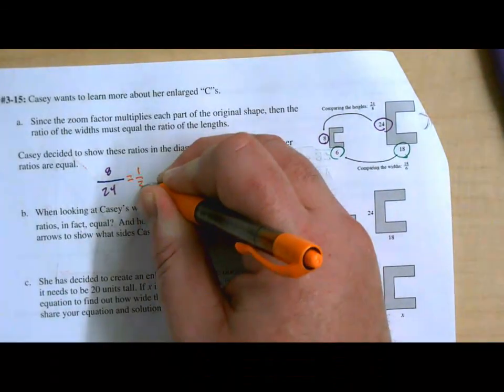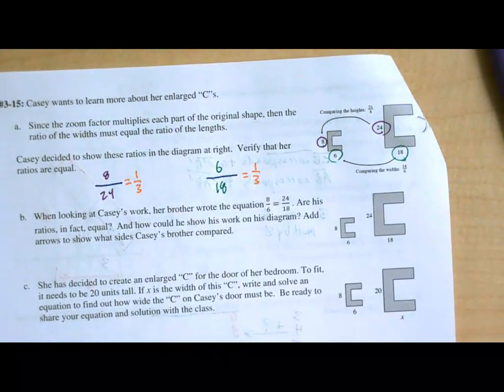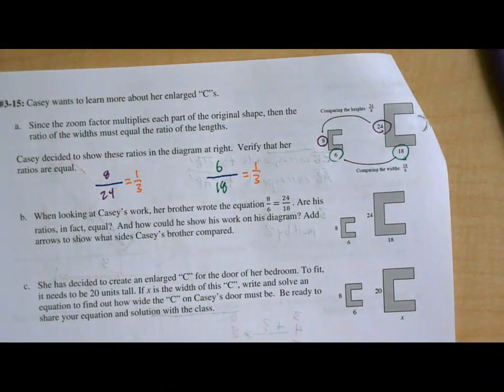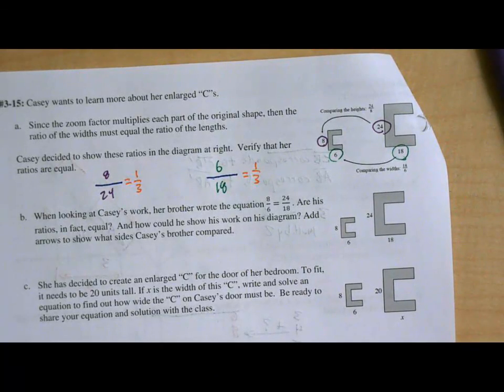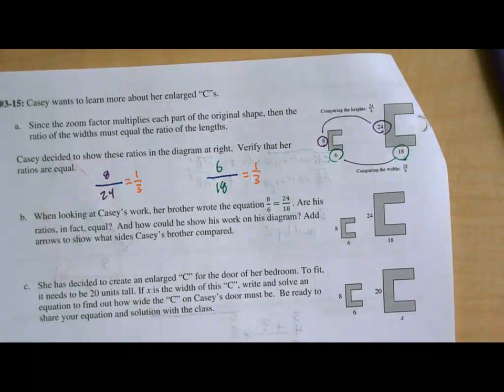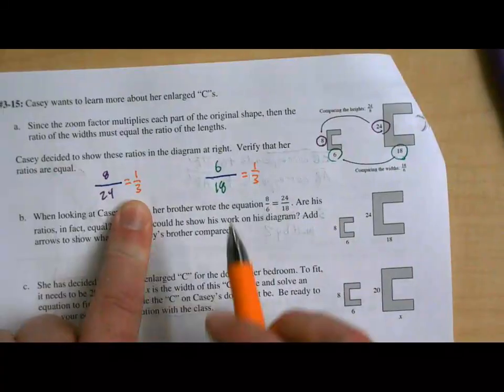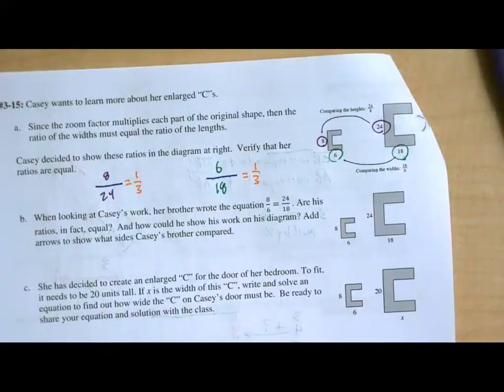I'm hoping you came up with either 1/3 or 3/1, depending. Some of you may have chosen to put the bigger number on top, and if you did, that's fine. Your fraction would be flipped then, so you'd have 3/1. I'm getting 1/3, and I'm getting it for both of them. Is that what you guys got? Did you get either 1/3 or 3/1? And it was consistently both the same, right? We would not want to get 3/1 here and 1/3 here. That would be bad.